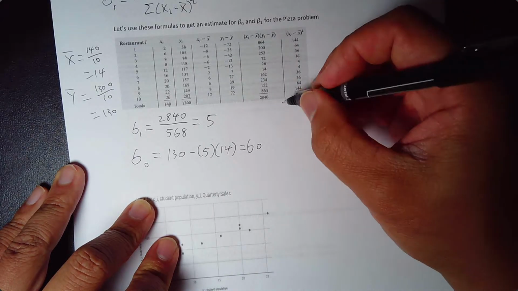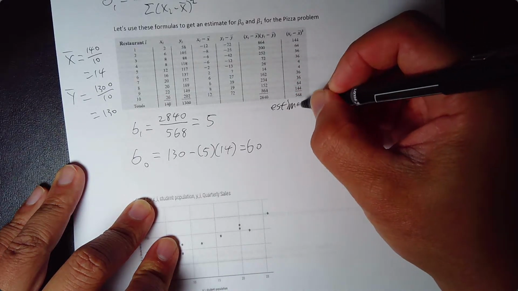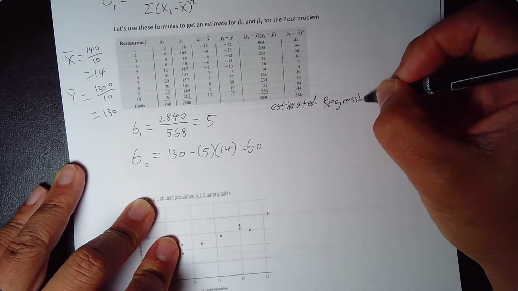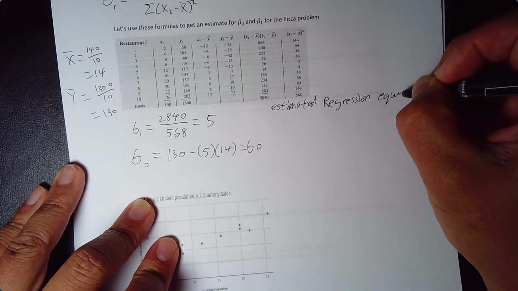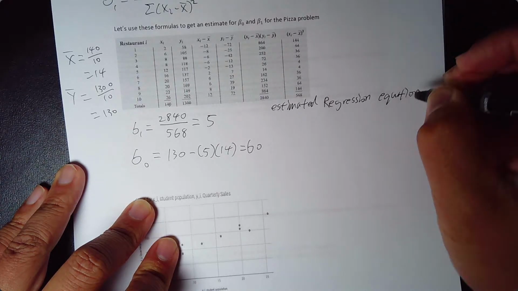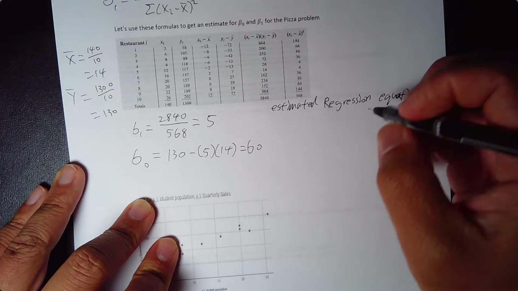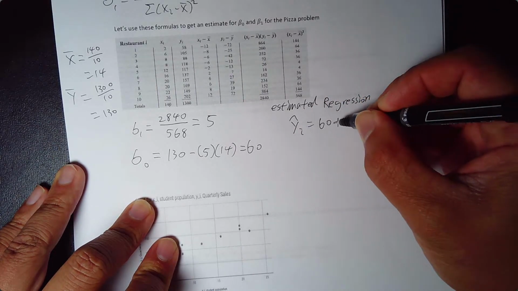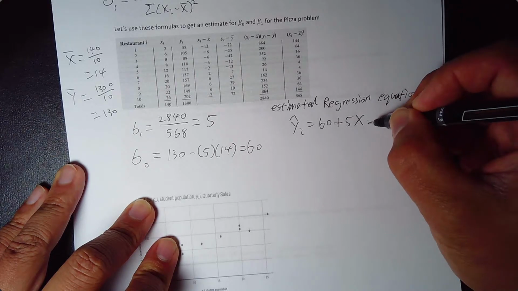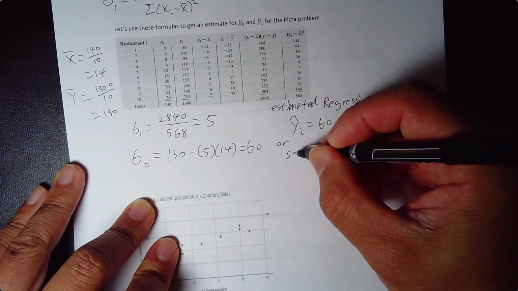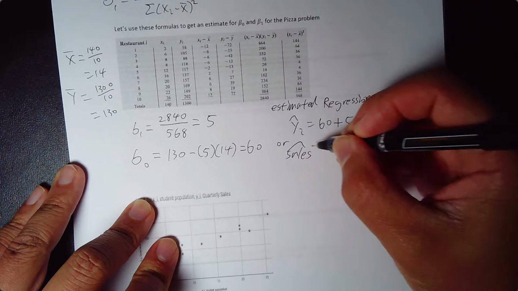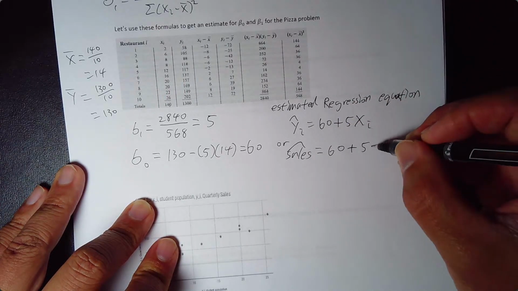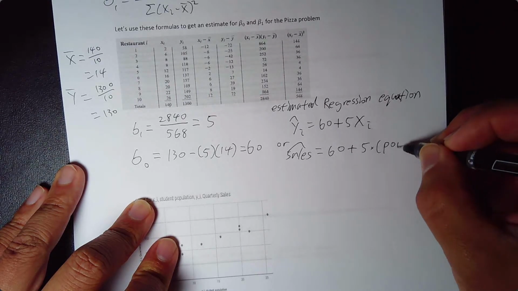So our estimated regression equation is y hat i equals 60 plus 5xi. Or in other words, our expected sales equals 60 plus 5 times the student population.